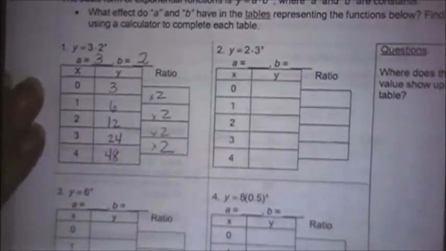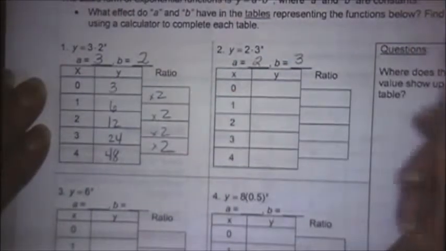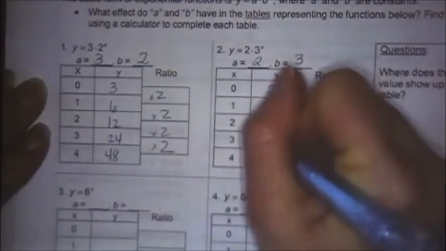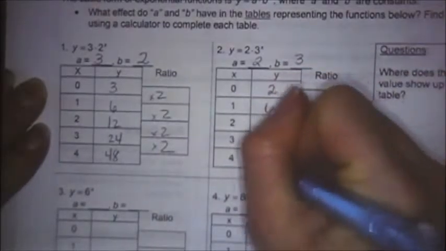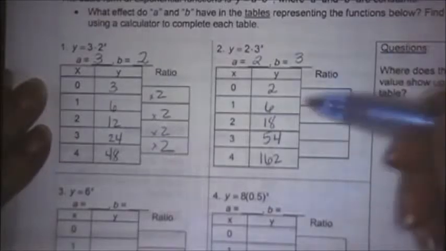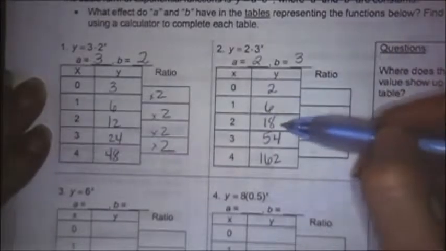So now we're going to just reverse those numbers. Now my a value is 2, my b value is 3. I'm going to plug that into my calculator. Now you might be thinking that they're going to come up with the same table, but this comes up 2, 6, 18, 54, and 162. So it is not the same table. So this time my ratio, I'm going from 2 to 6 and 6 to 18, and that looks like multiplying by 3.